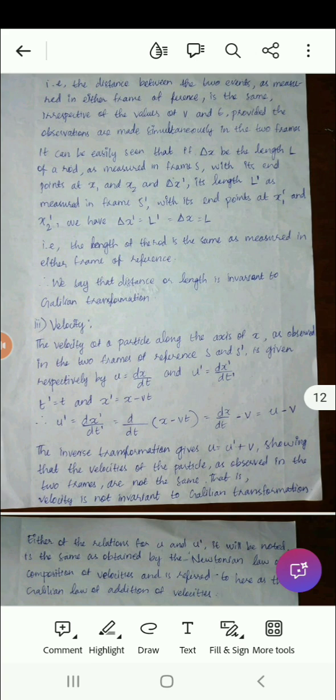Basically, if you take two inertial frames of reference, and measure the distance between two points or two events in both frames, the distance will be the same, but we have to make the observations simultaneously in both frames.